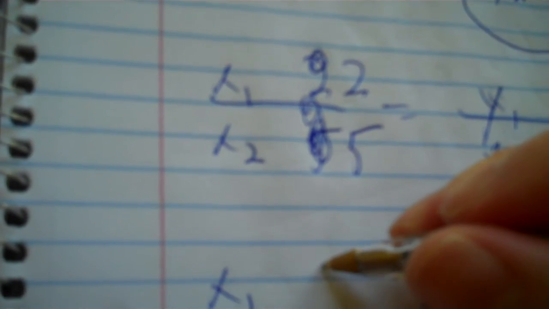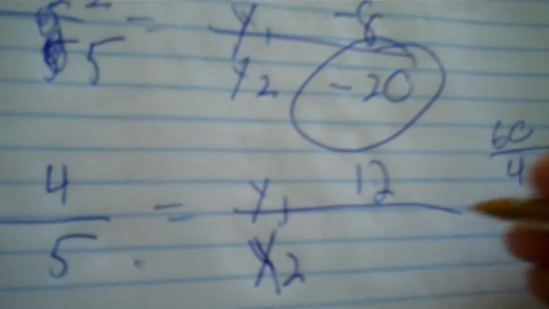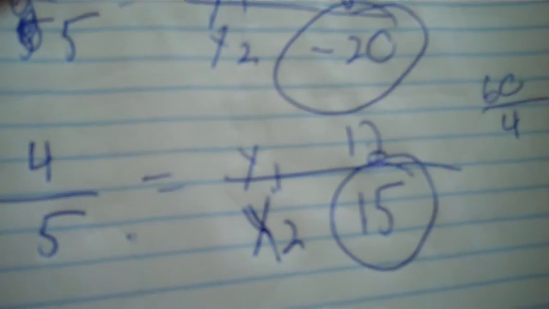Okay, next one, x1, x2, y1, y2. So you know you've got for your x's, you have 4, and x2 is 5, y1 is 12. So 5 times 12 is 60. 60 divided by 4 is 15. So 15 is your answer for the y2.